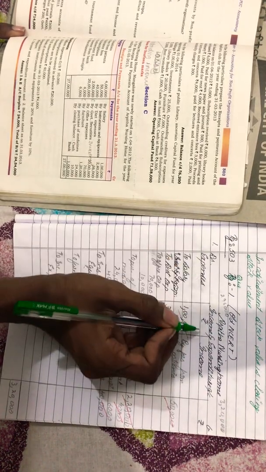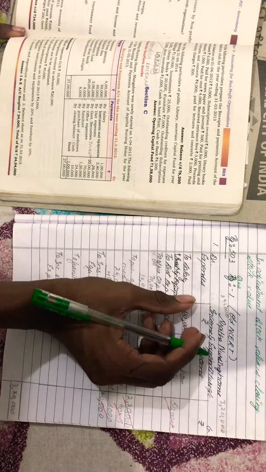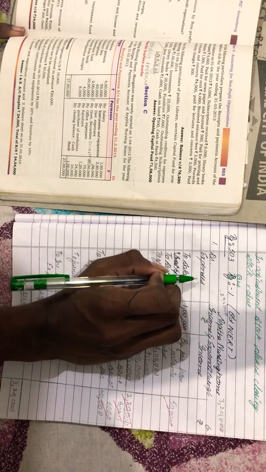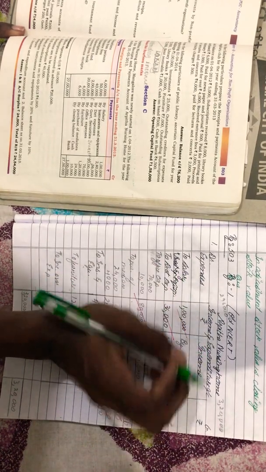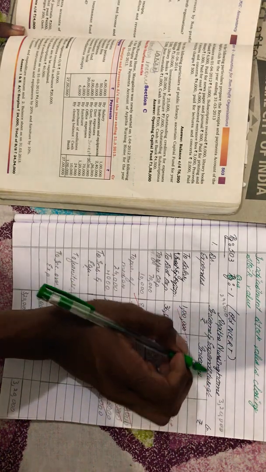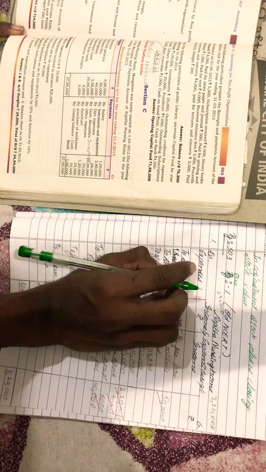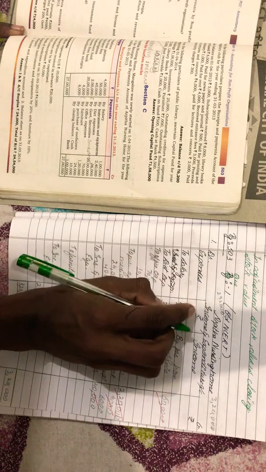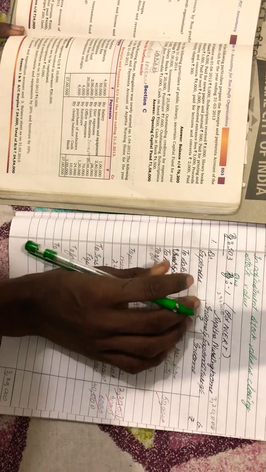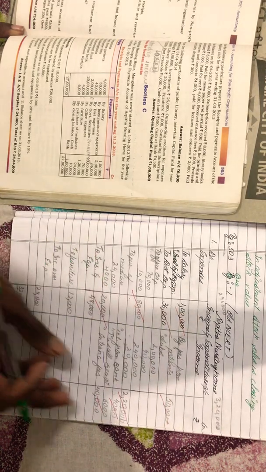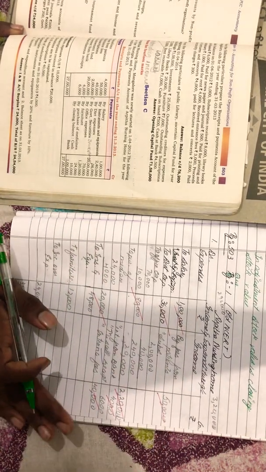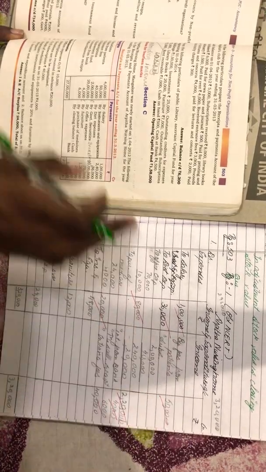Next, expenses rupees, income rupees. Simple concept. After writing the name, do not start with income rupees and expenses rupees. That's exactly wrong. For the income and expenditure account, just think of it as the opposite format. You write expenses first, then rupees, then income, rupees. All the expenses you write over here, and all the incomes and credits go on the income side.